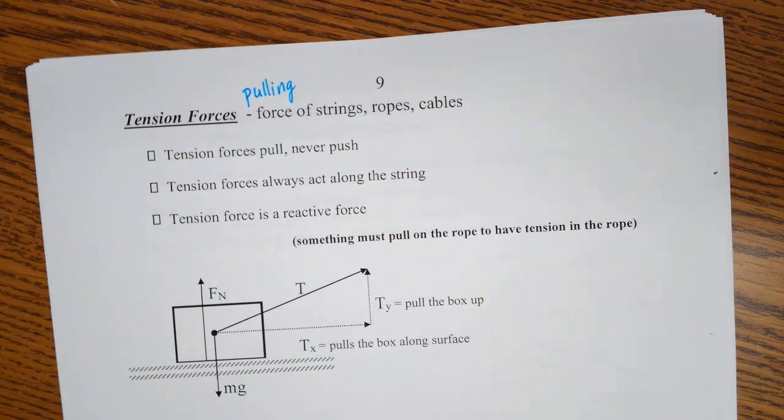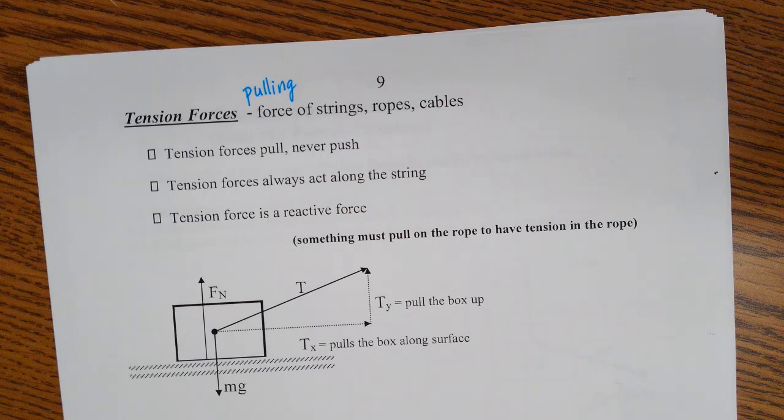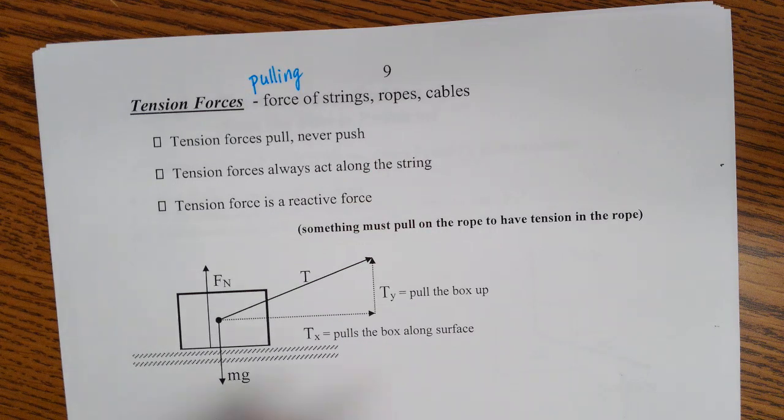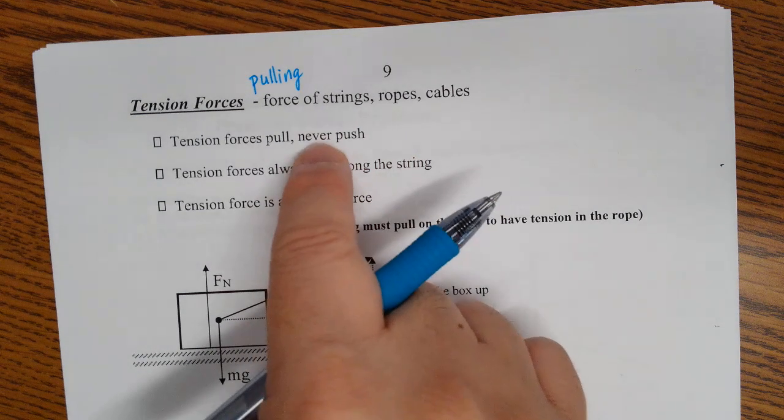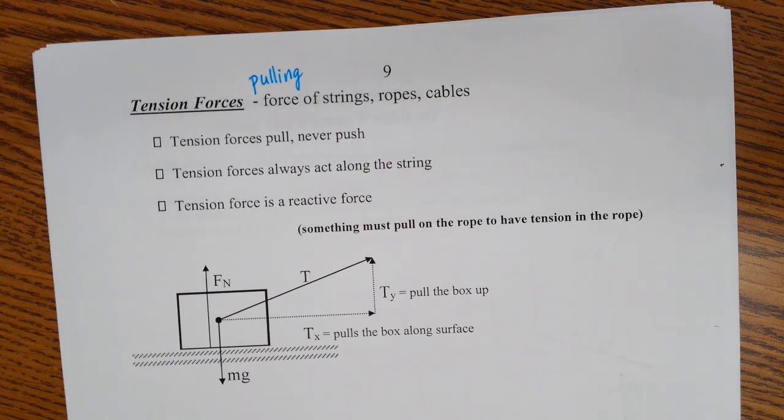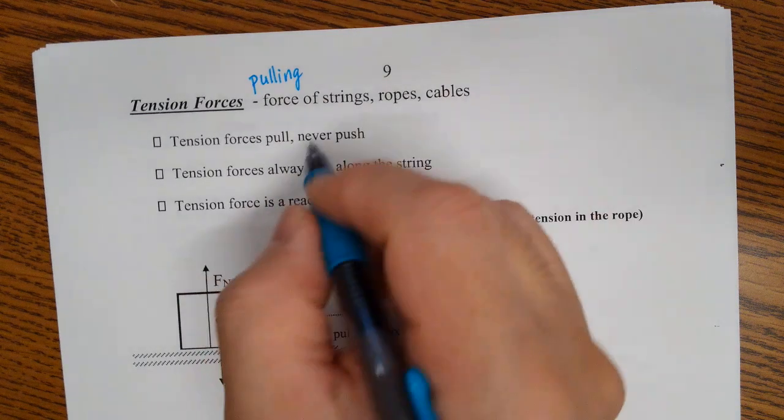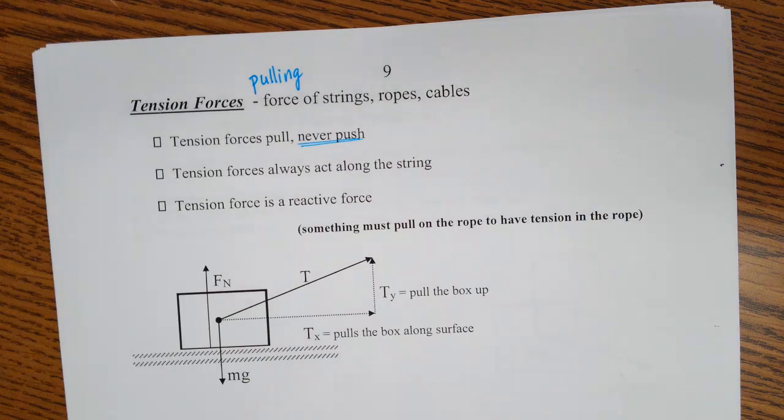Pulling force of strings, ropes, and cables. You can only pull on the rope. You can't really push on the rope. If you push on the rope, you're going to get hurt. Don't ever push on the rope. You can only pull it.